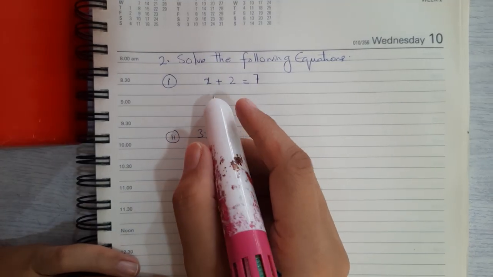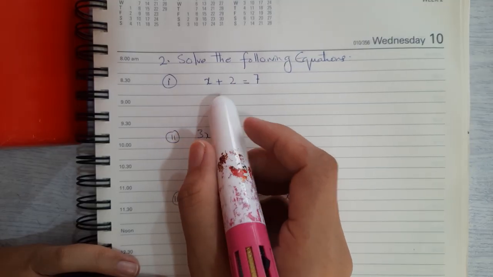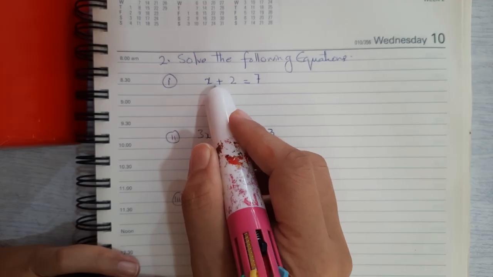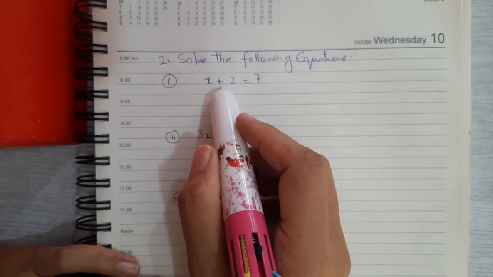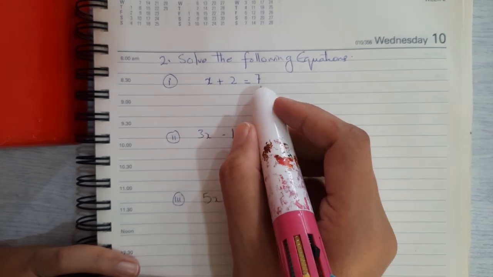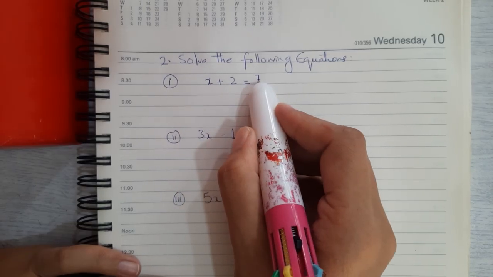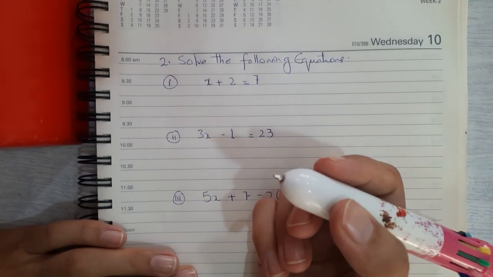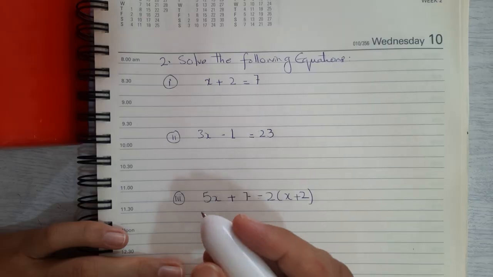Moving to the next question, we have to solve the linear equations, right? The first one is simple, which is x plus 2 is equal to 7. You have to guess which number added to 2 will give 7. So you know 5 for x will give you 7, because when x is 5, 5 plus 2 is 7, right? So let's solve it in a way that is a rule used in solving linear equations. Let's try it.